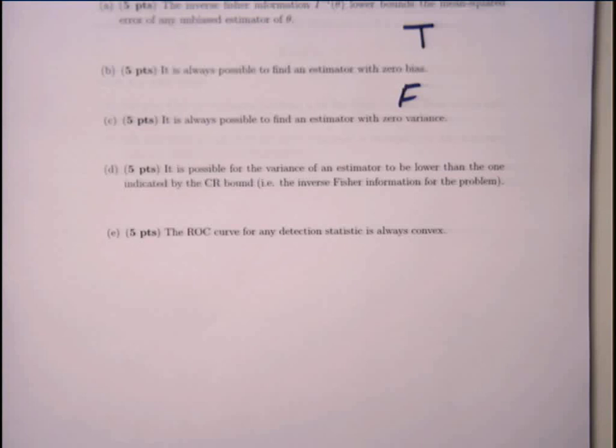There's no reason to think that it could be possible to find the zero bias estimator. Now the next one may be a little more interesting. It is always possible to find an estimator with zero variance. What do you think of that? Pardon me? False. No. This is true.